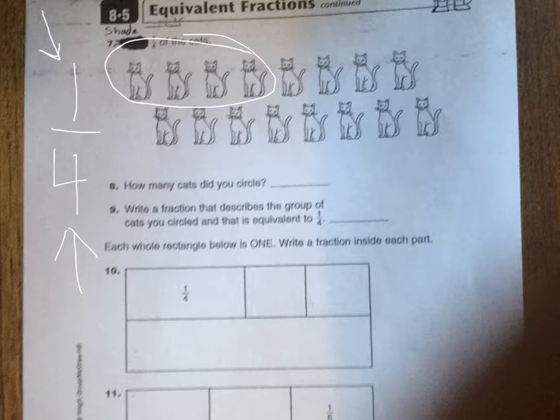Remember to only circle 4 cats at a time. Below, there's a few rectangles. Each whole rectangle below is 1. Write a fraction inside each part.